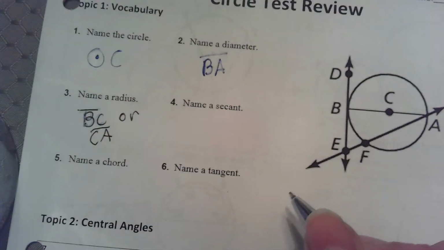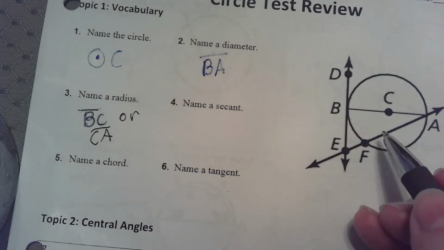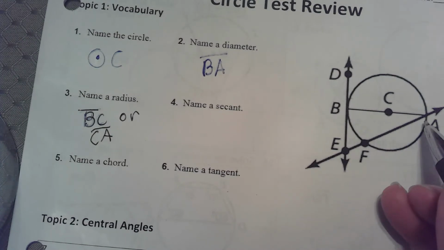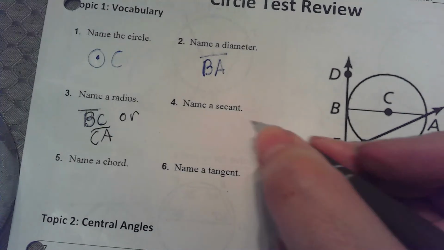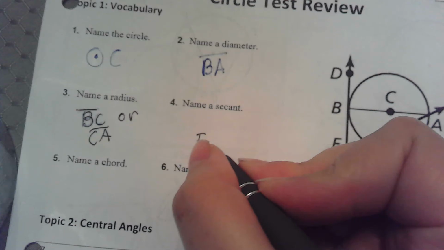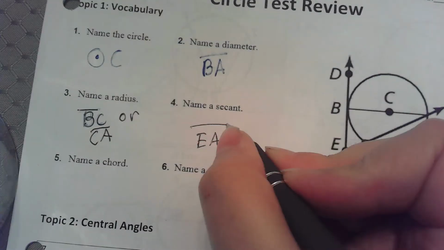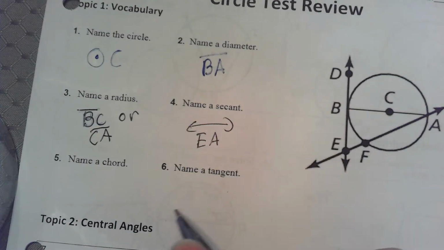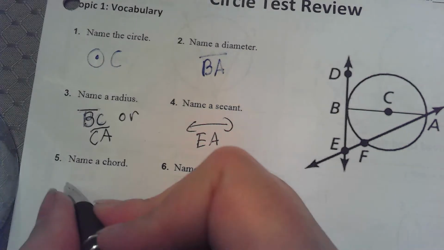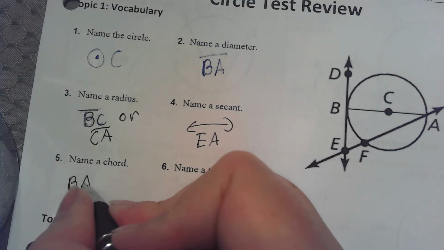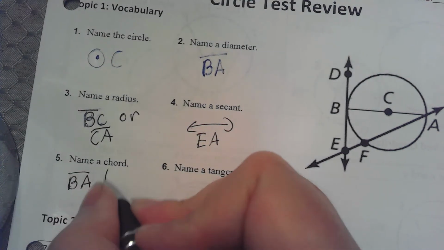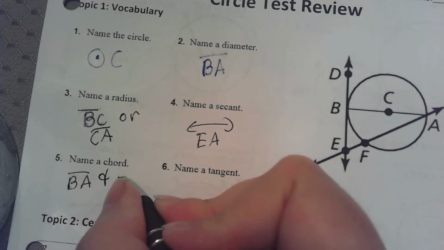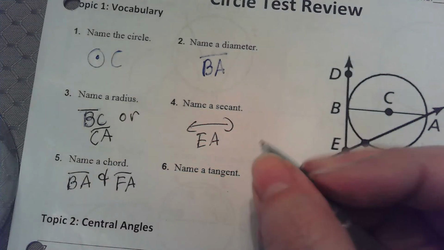Name a secant. Remember, a secant is going to intersect the circle at two places. So we have secant EA. Name a chord. We could either name BA, which is the diameter. Remember, the diameter is the longest chord. Or we can name FA. Those are both chords.